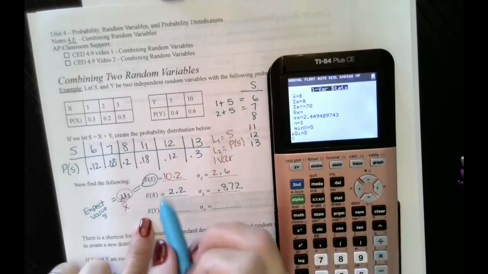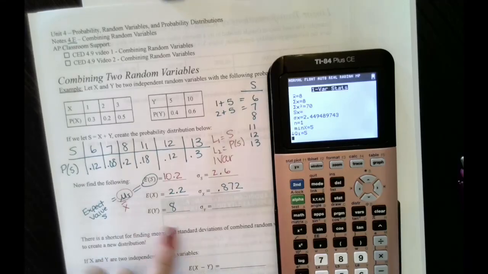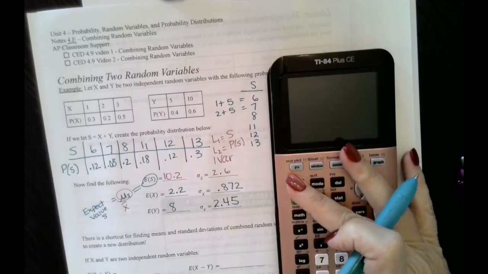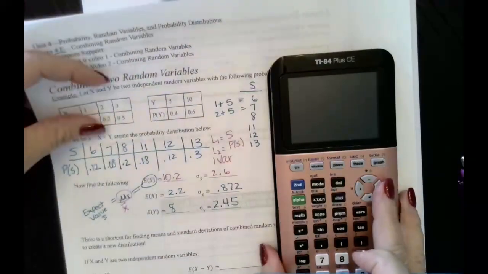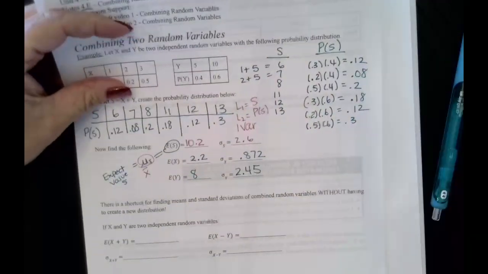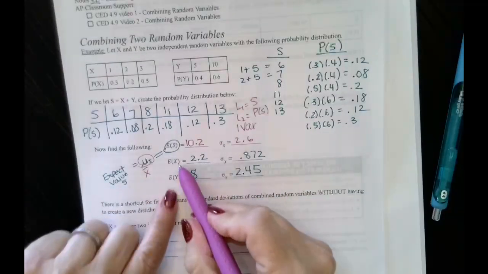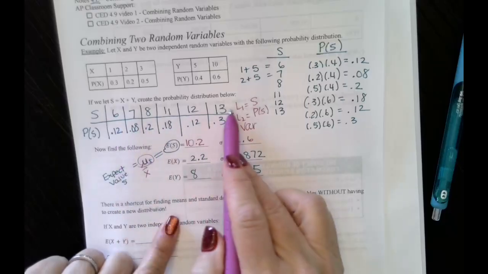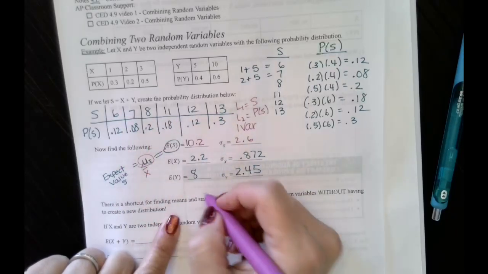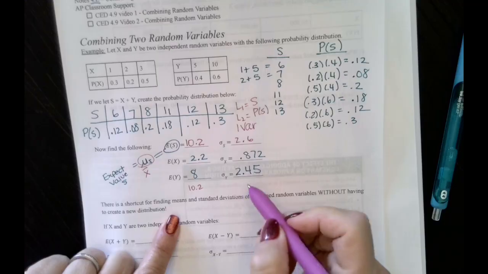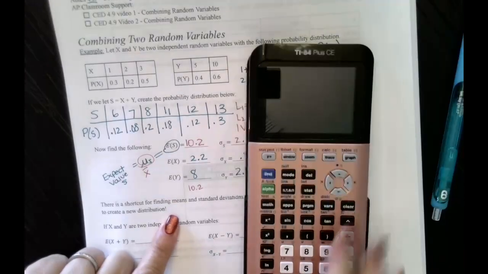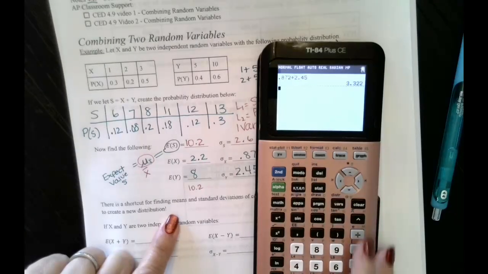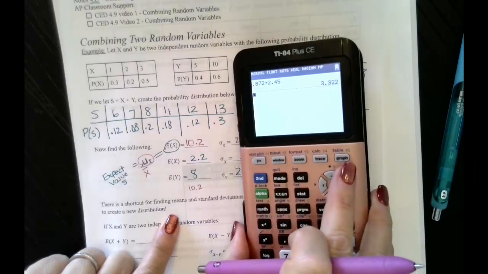Okay, so this tells me that my mean is 8 and my standard deviation is 2.45. Now here's something that we see when we do this. I have my E of X data and my E of Y data, and if I add these two up, which is what I did to get all these values up here, I took the X values times the Y values, I get that this is 10.2. And if I plug this into my calculator, 0.872 plus 2.45, I get this value of 3.322.